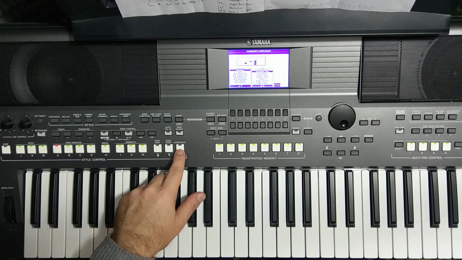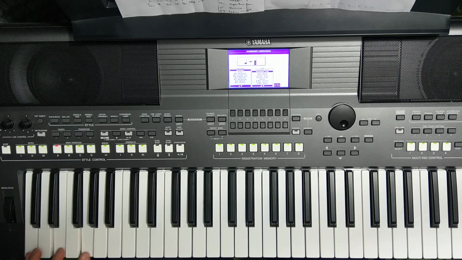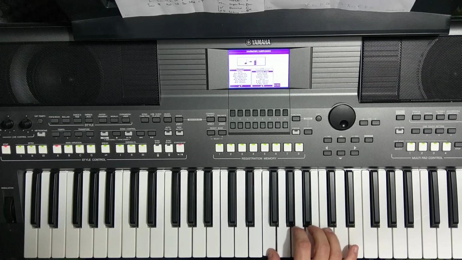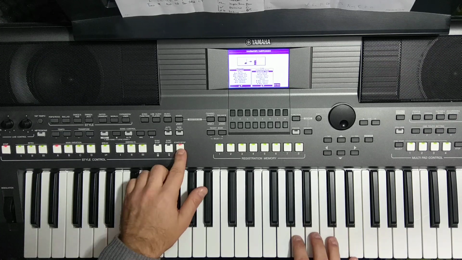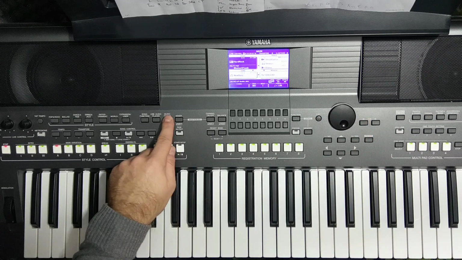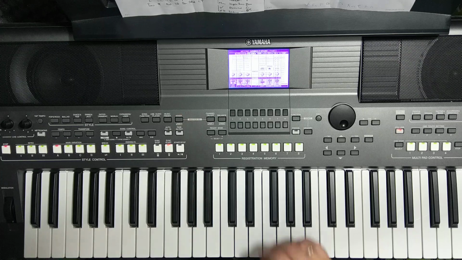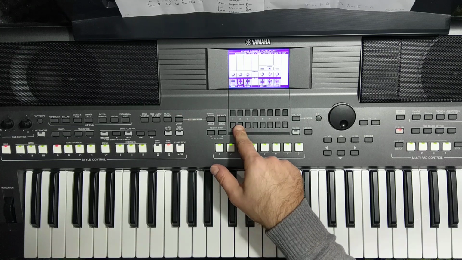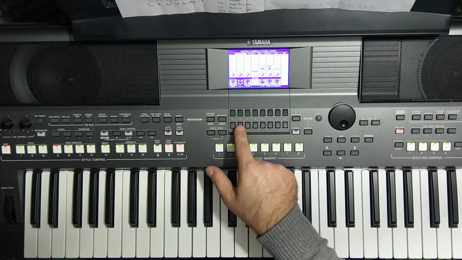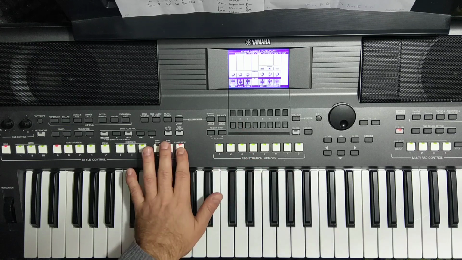Of course you can also use the style, sorry, accompaniment. And in this scenario it also works using a mixer. Let's put some volume down for the style.